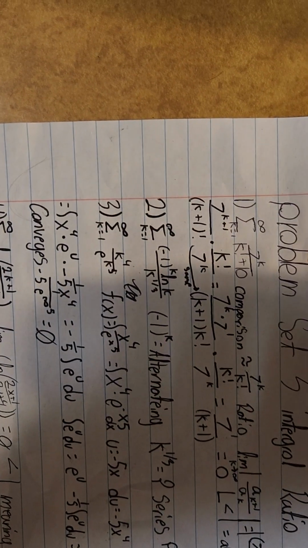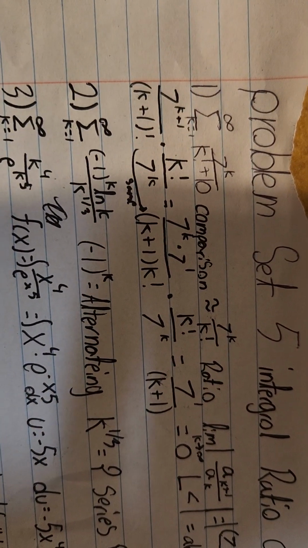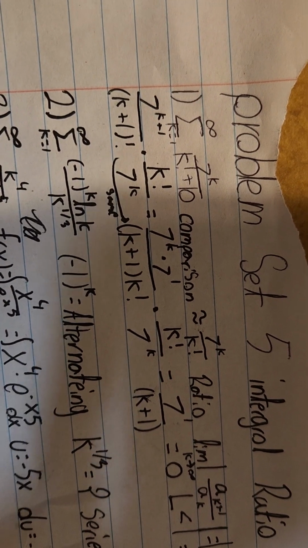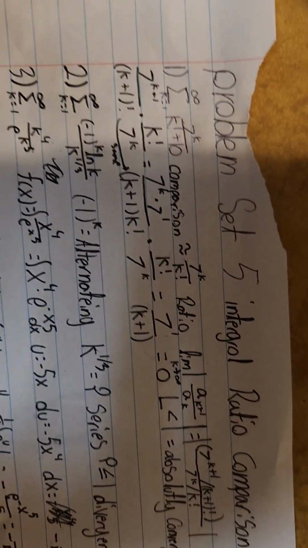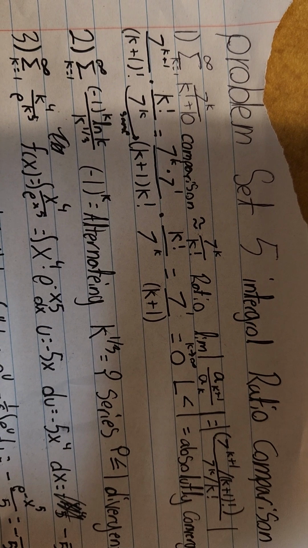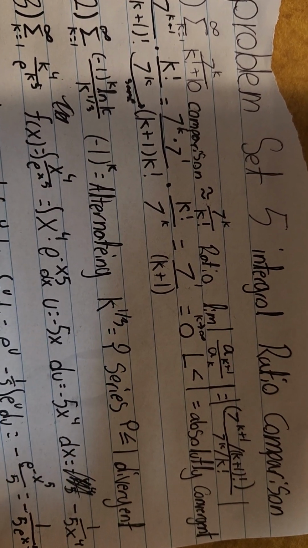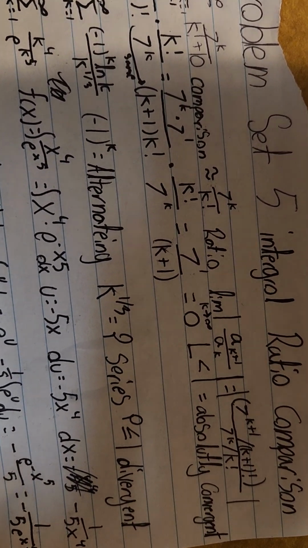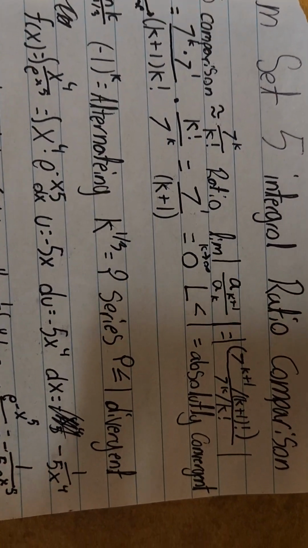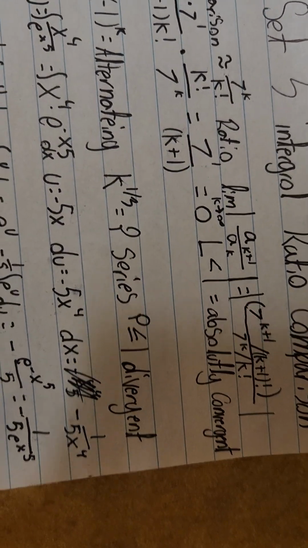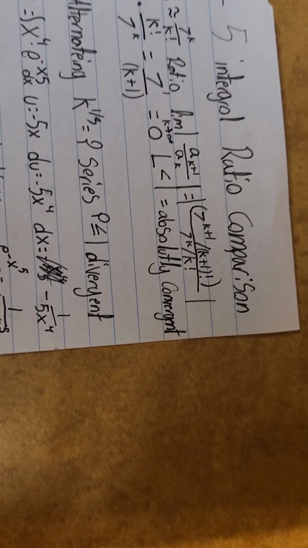Starting with problem 1, you have your series k equals 1 to infinity of 7 to the k over k factorial plus 10. This one I used the comparison test, just kind of took out the 10 and got 7 to the k over k factorial. Then I did the ratio test using the limit as k approaches infinity. You take the absolute value of that. In this case, I didn't really need to because there were no negatives, but I still wrote it out for solidarity, I guess.